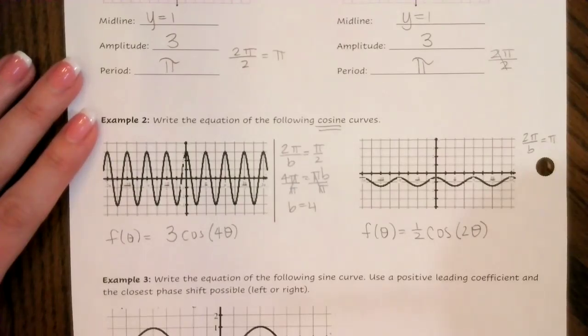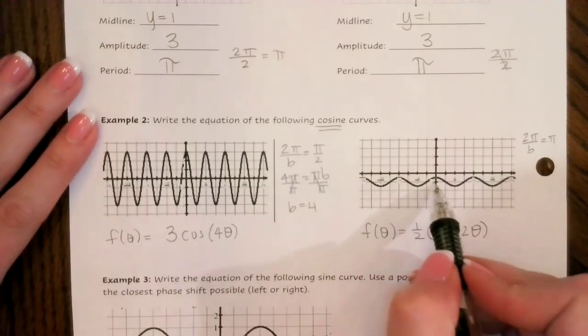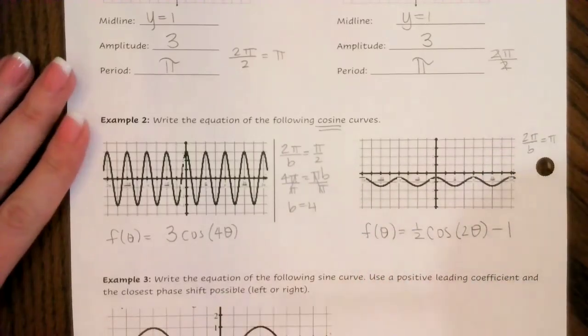I did, however, move down since my midline is no longer at y equals 0. My midline is right here at -1. So that is -1.